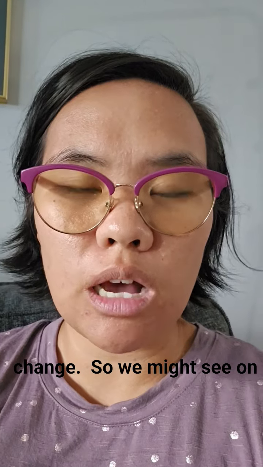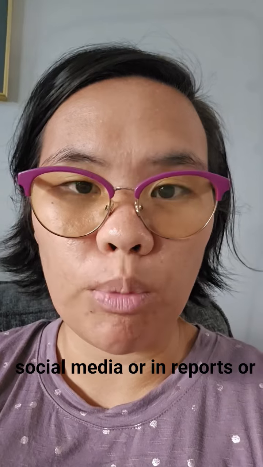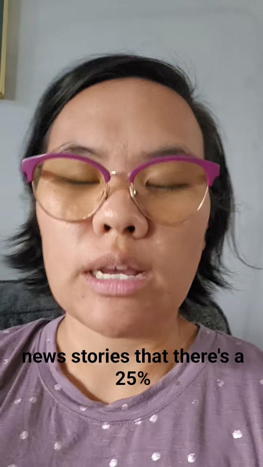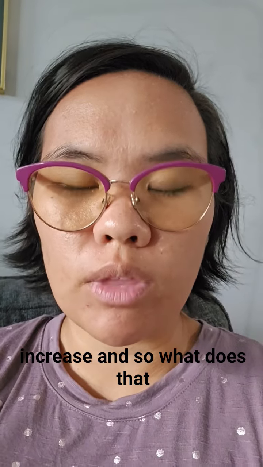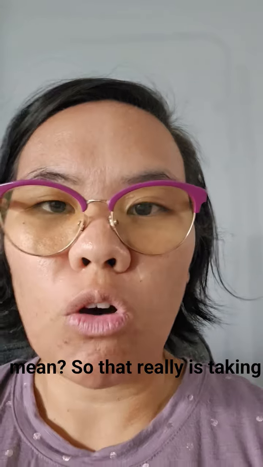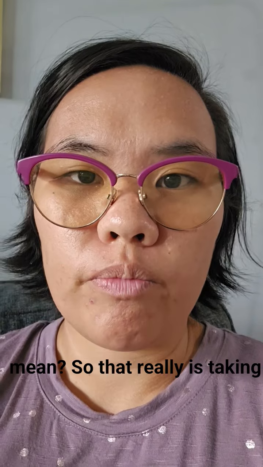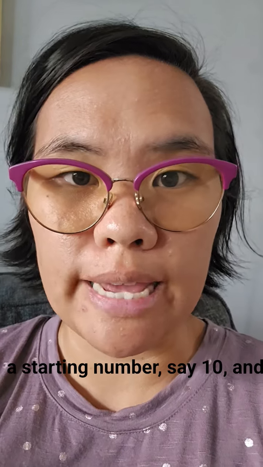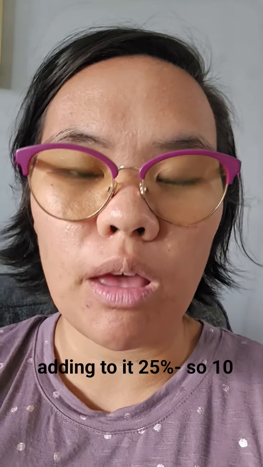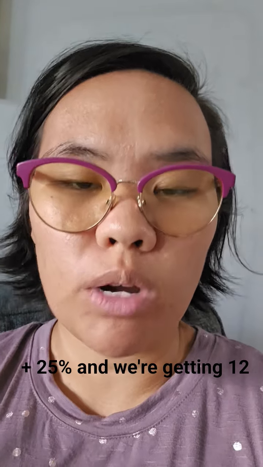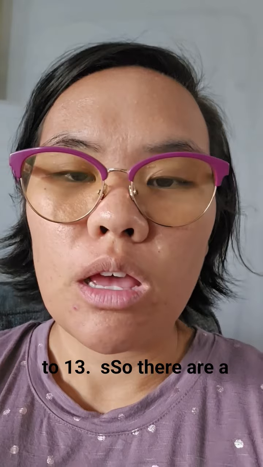So we might see on social media or in reports or news stories that there's a 25% increase. And so what does that mean? That really is taking a starting number, say 10, and adding to it 25%. So 10 plus 25%, and we're getting 12 to 13.